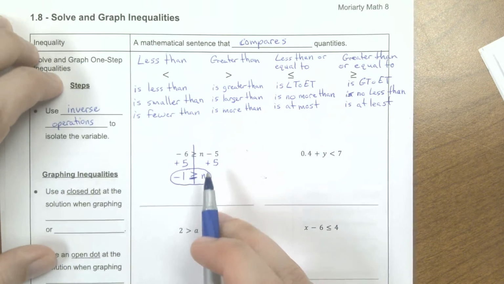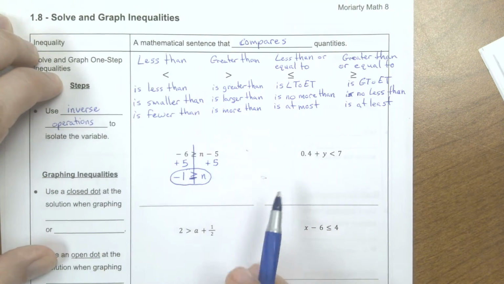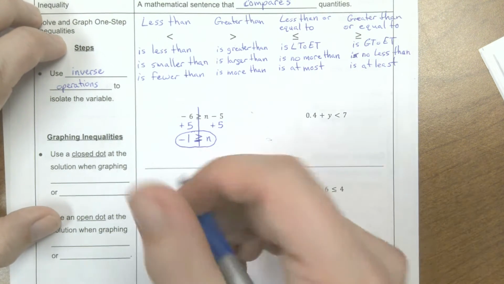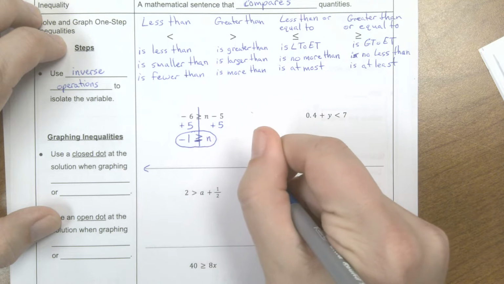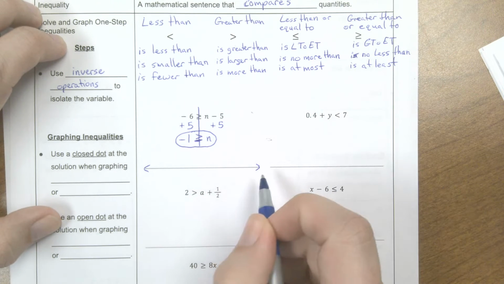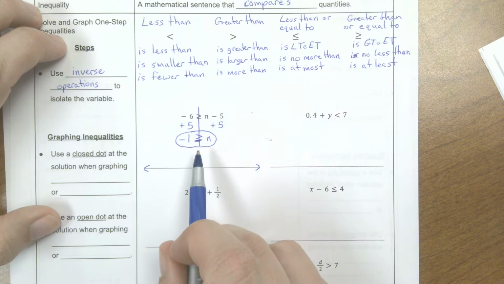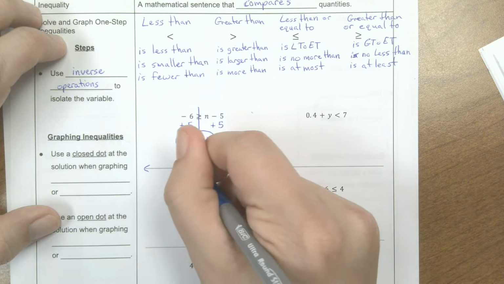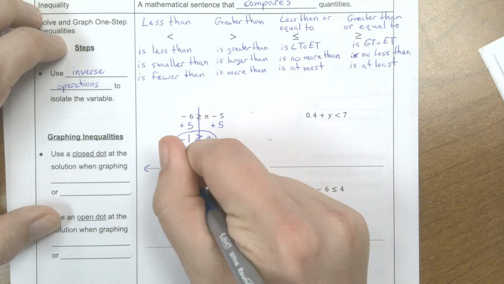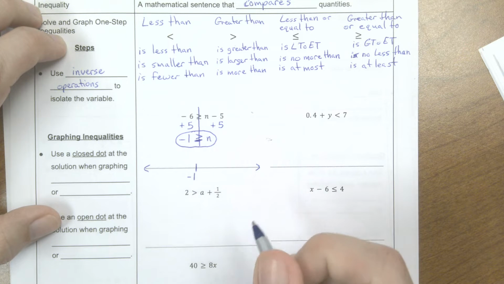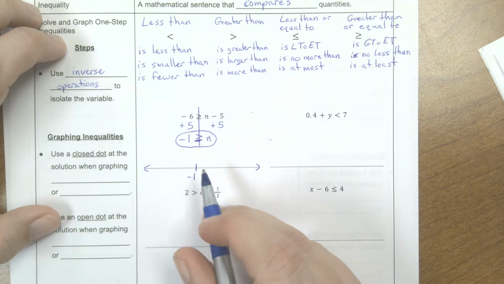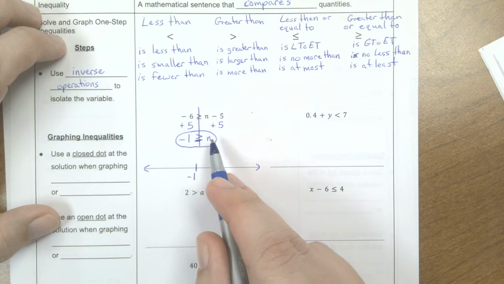Now we are going to not only solve, but also graph these inequalities. So here's how we do it. On this line right here, I'm going to make it into a number line with the arrows. What I like to do is take my solution number, put it dead center right there. So there are a lot of numbers that could be in.